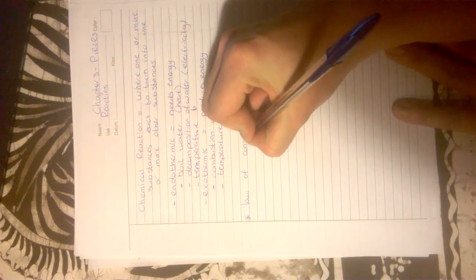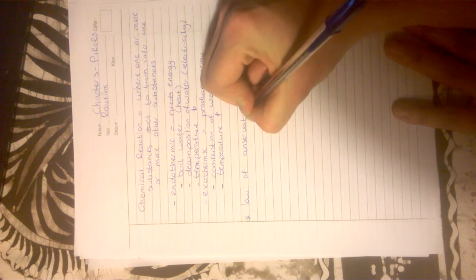There are some things that you need to know about a chemical reaction, and the first one is the law of conservation of mass, which means mass before is mass after.